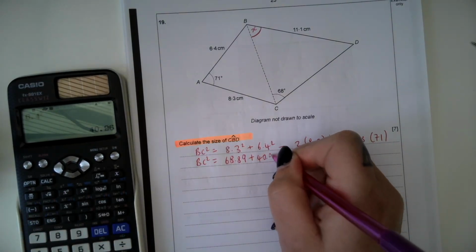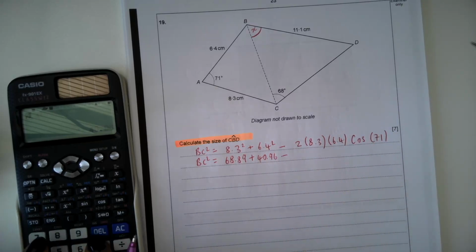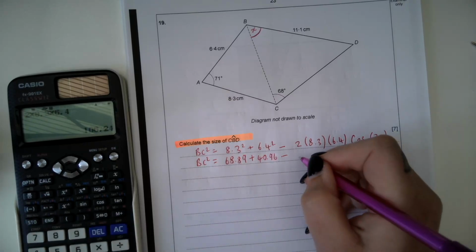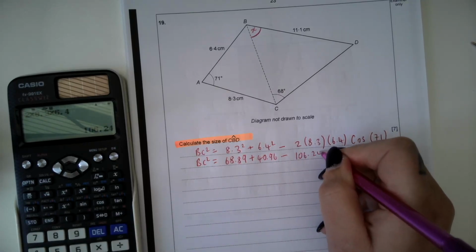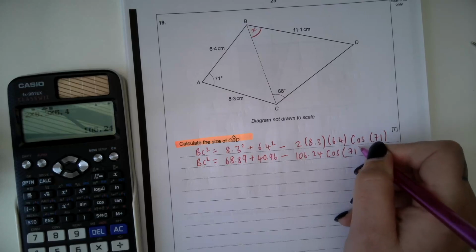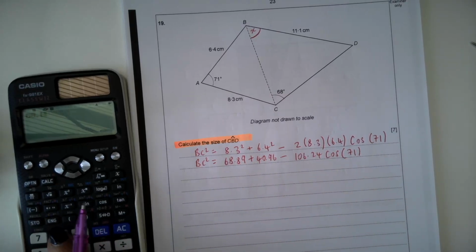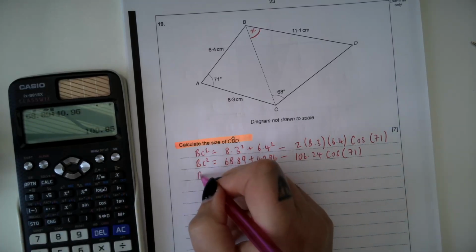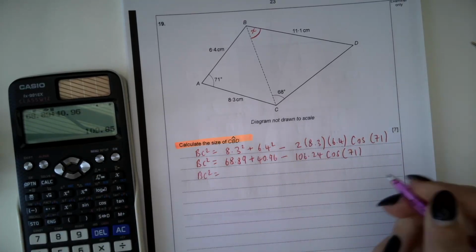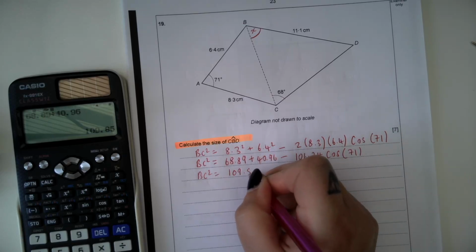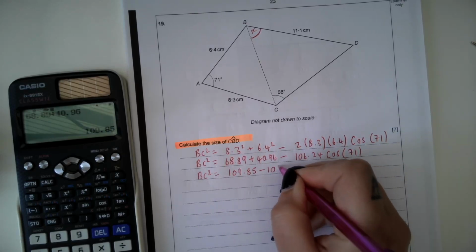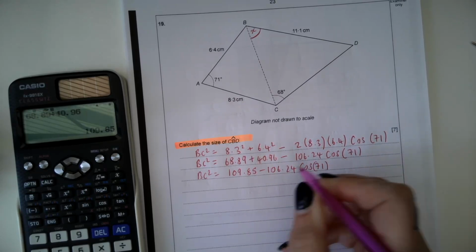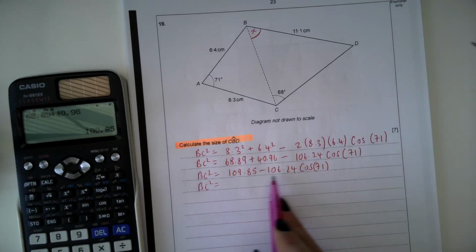So 6.4 squared is 40.96. And 2 times 8.3 times 6.4 is 106.24, multiplied by cos 71. 8.3 squared is 68.89, plus 40.96. So this simplifies a little bit further to 109.85 subtract 106.24 cos 71.